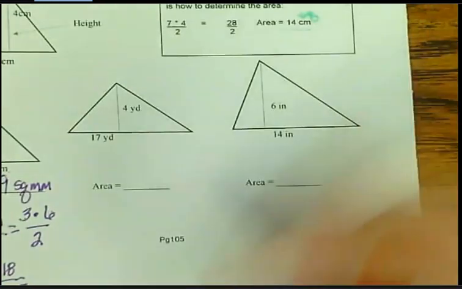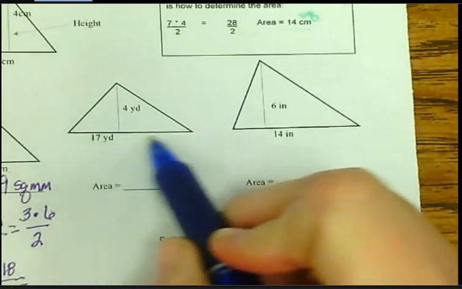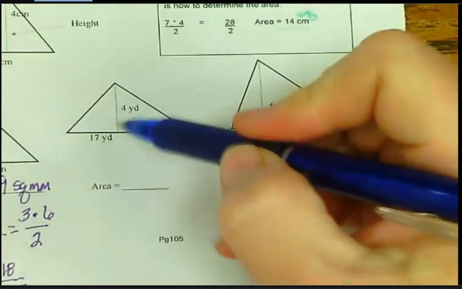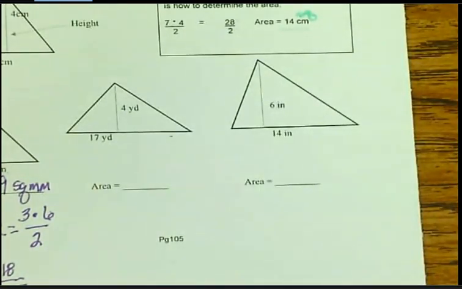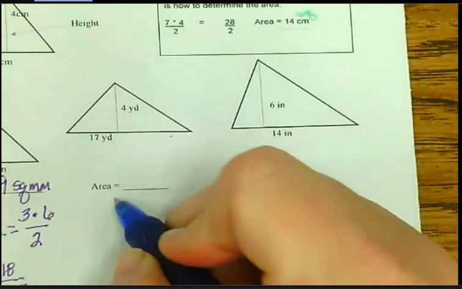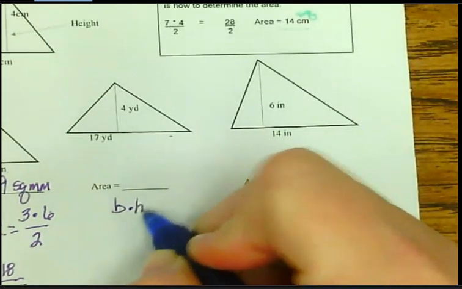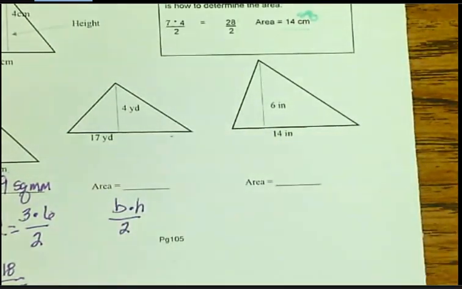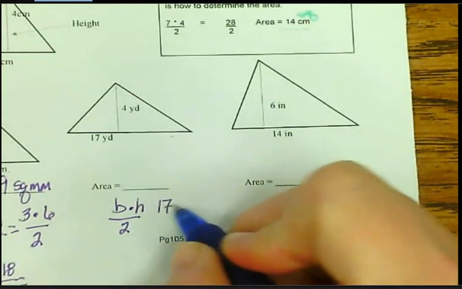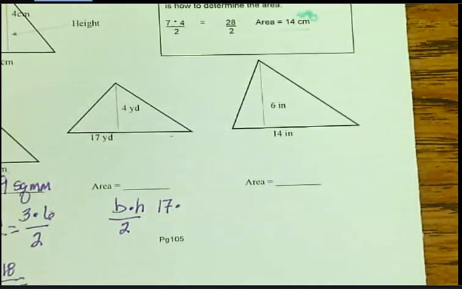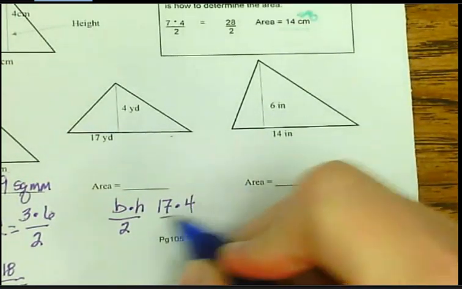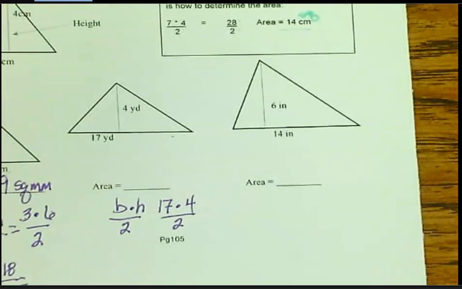Next one. We've got a base of 17 yards and a height of 4 yards. So, base times height divided by 2. You tell me, what's the base? Very good, 17. What's the height? You got it, 4, and then we divide that by 2.